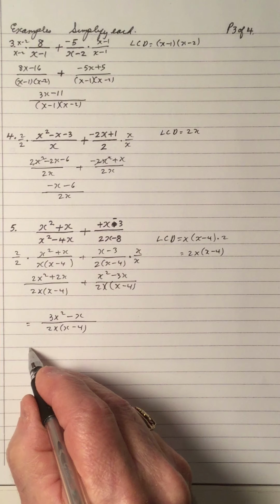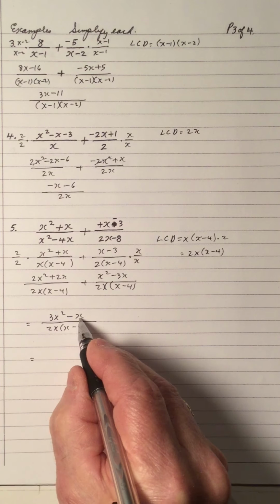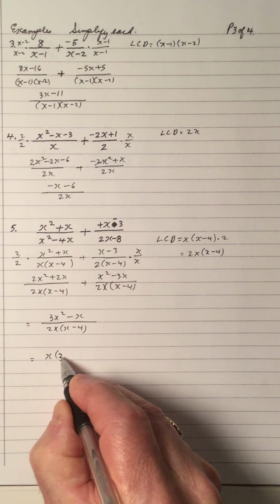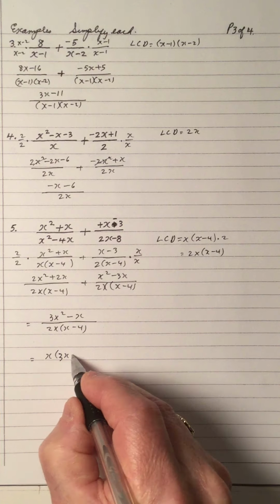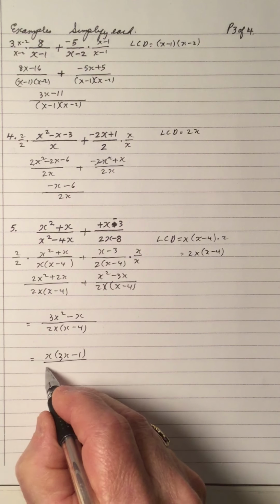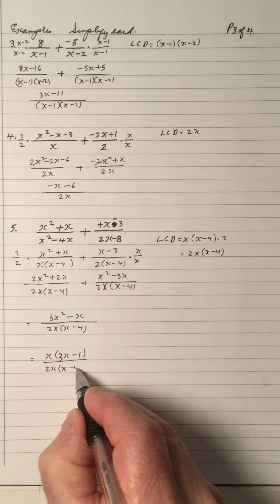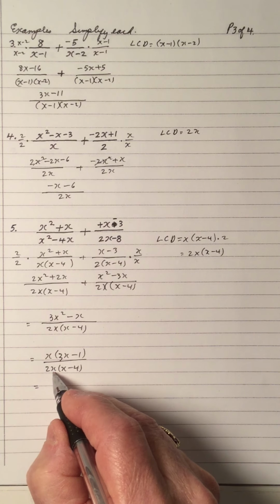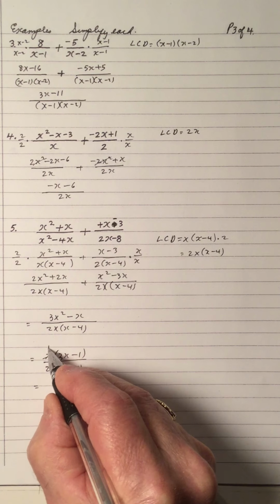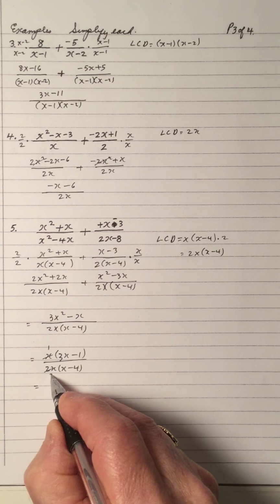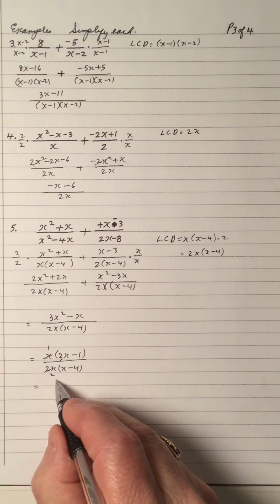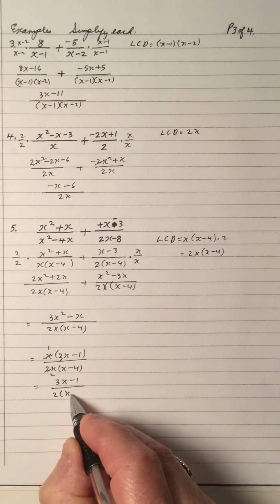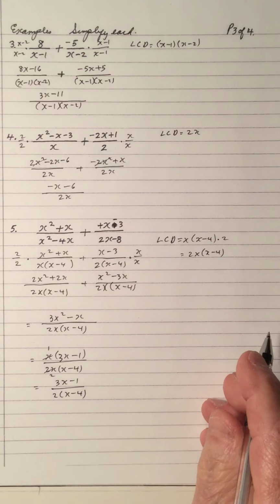So I see the numerator got an x as a GCF, so 3x squared divided by x is 3x. Negative x divided by x is negative 1. And I have a 2x times x minus 4 denominator. And notice the x is a common factor, so x cancels into x once. X into 2x goes 2. And I get 3x minus 1 over 2 times x minus 4. And that's fully simplified.